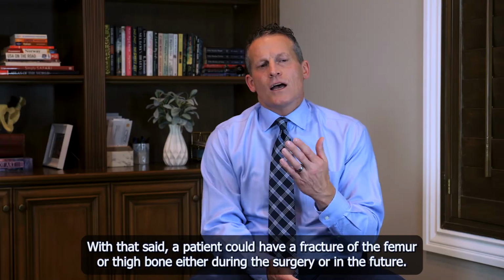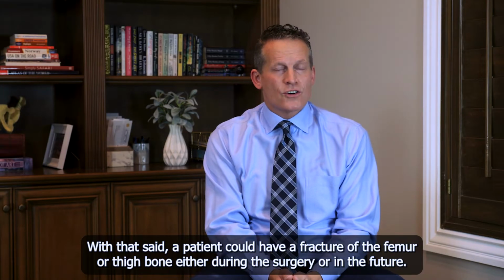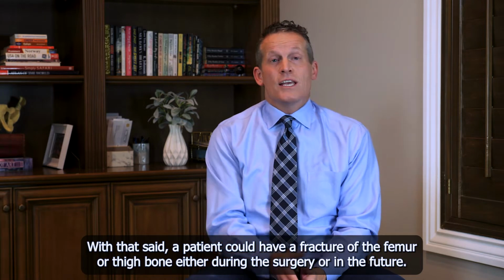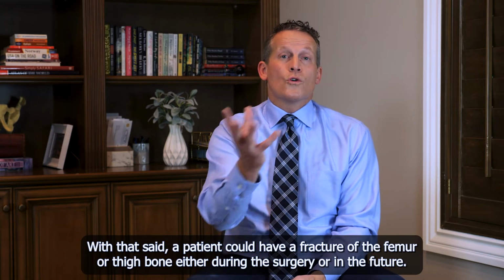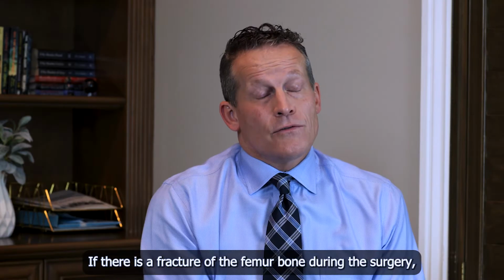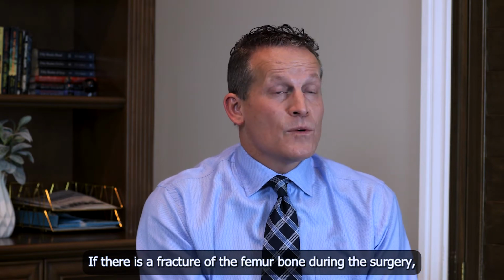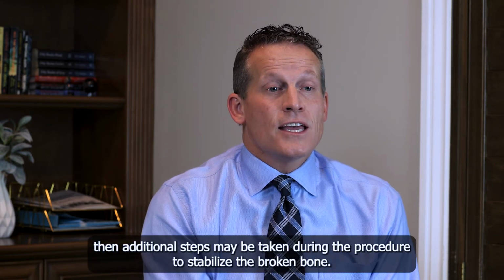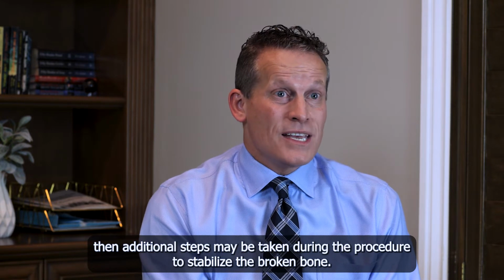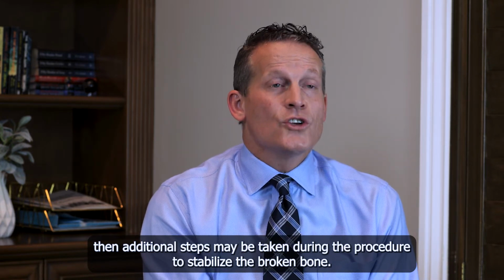With that said, a patient could have a fracture of the femur or thigh bone either during the surgery or in the future. If there's a fracture of the femur bone during the surgery, then additional steps may be taken during the procedure to stabilize the broken bone.